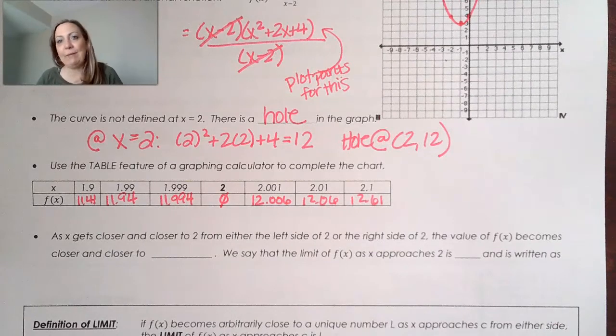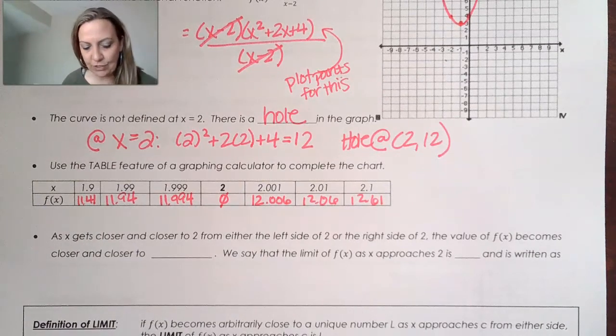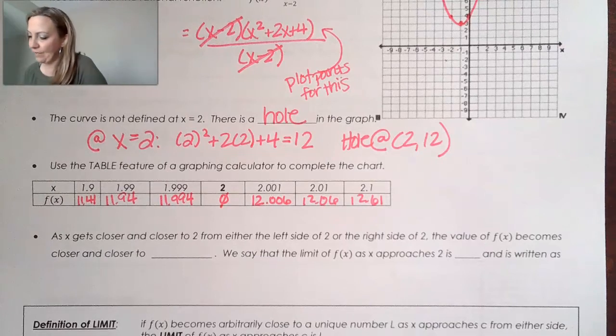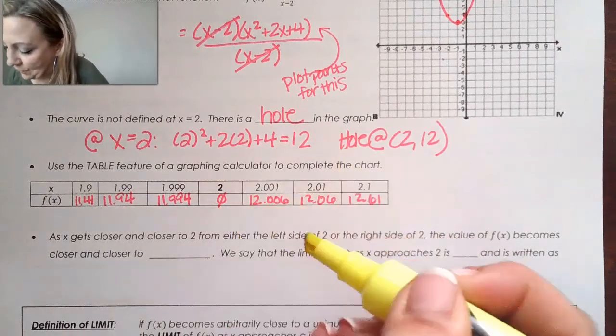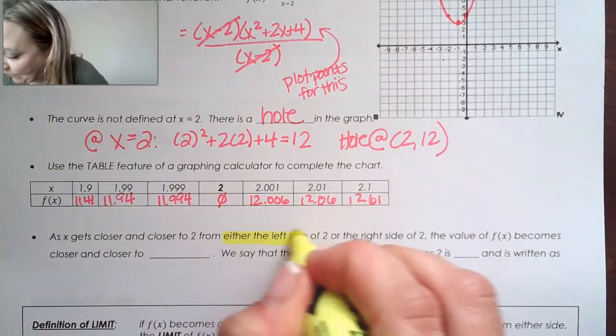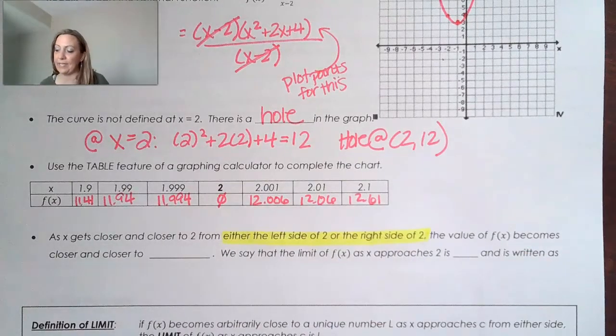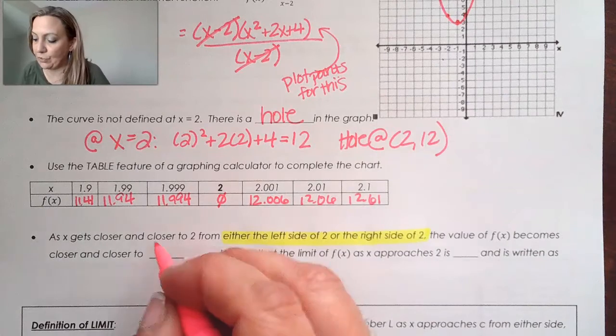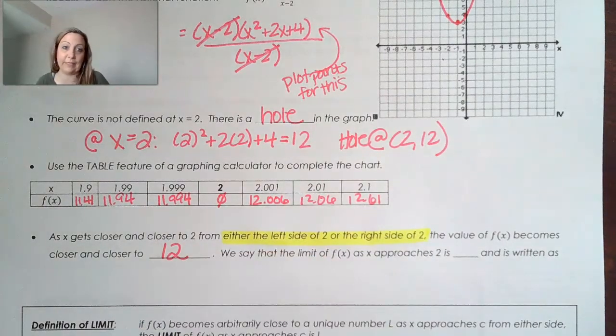As demonstrated when we did our graph with the hole and by the table, we can see that as x gets closer and closer to the left side of 2 or the right side of 2, this is important that it's from both the left and the right side of 2, the value of f of x becomes closer and closer to something, and that value here is 12.